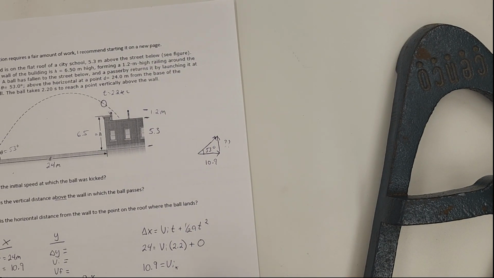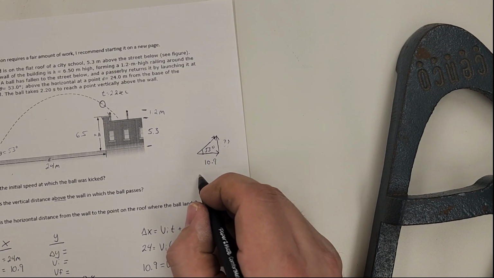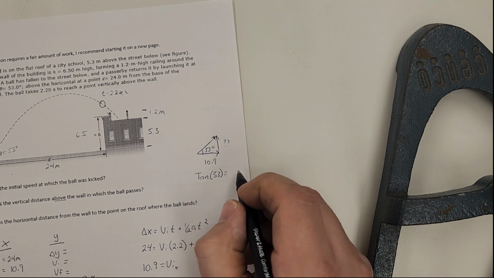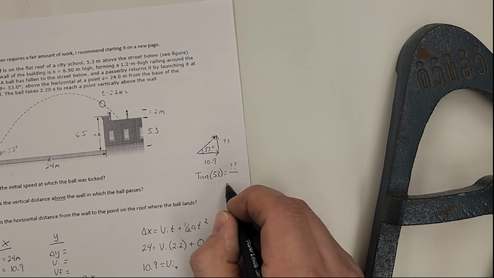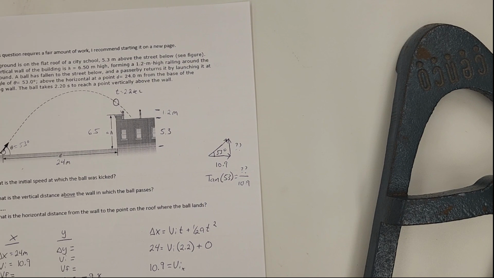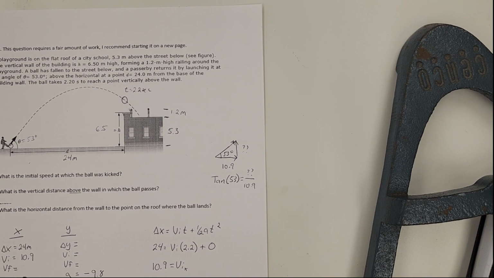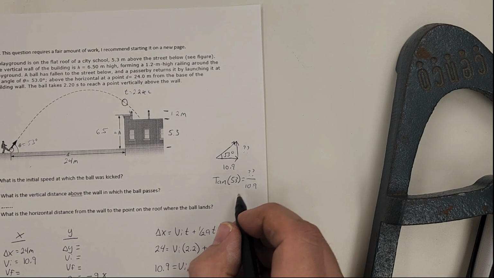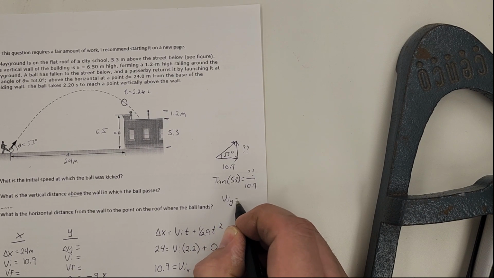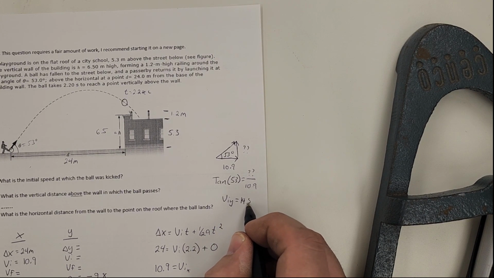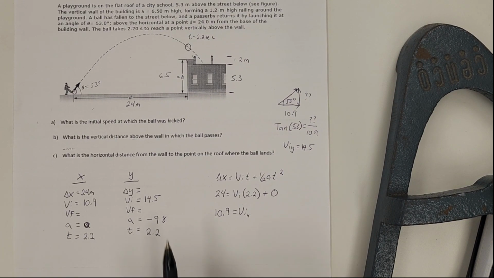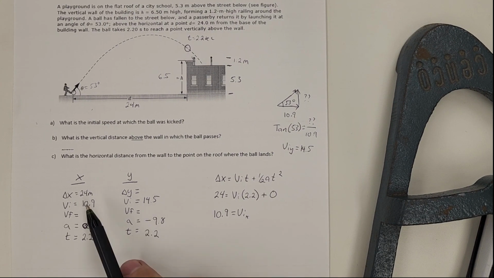So we can actually use tangent to find that, because it is dealing with the adjacent and the opposite. If we remember tangent, we have tan of the angle, 53, is equal to the opposite, which is our question mark, over the adjacent. The adjacent here is 10.9, so we multiply over to the other side. We do 10.9 times the tan of 53, and that gives us our VI in the Y to be 14.5. So now we've got that added to our table, 14.5 meters per second and 10.9.